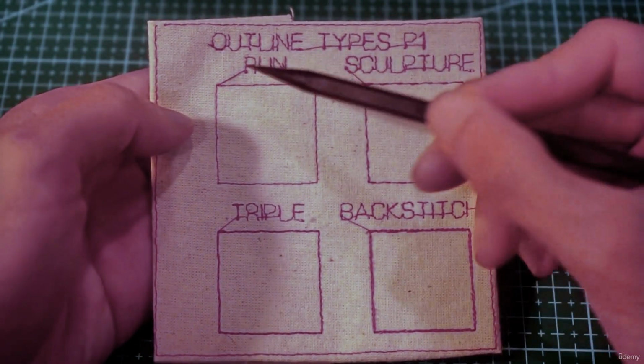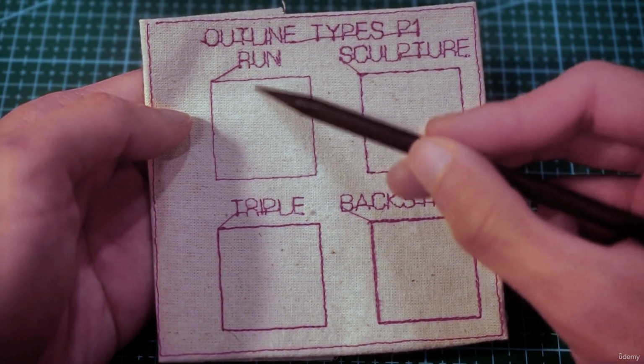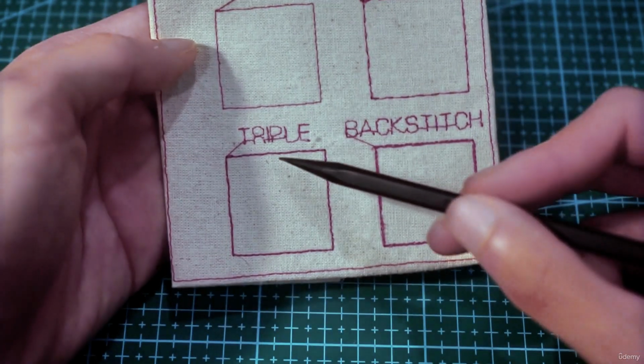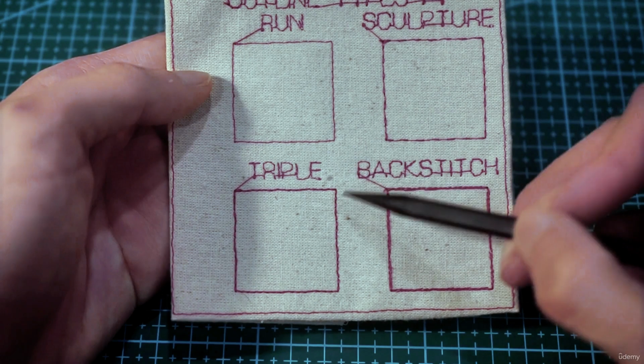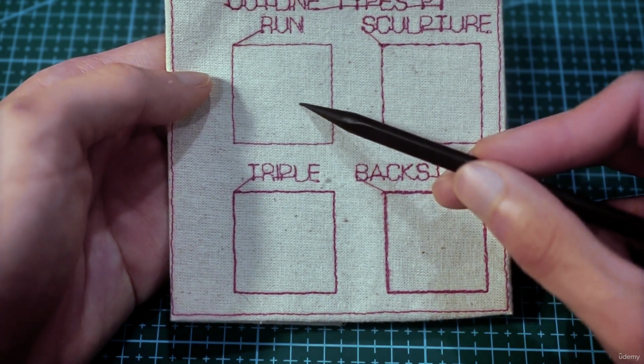We have outline type bed ones. We have outline run here. We usually use this type of outline as manual connectors. We have sculpture here. We have triple and backstitch. As you can see, the weight of the four outline types are different, from lighter to heavier.